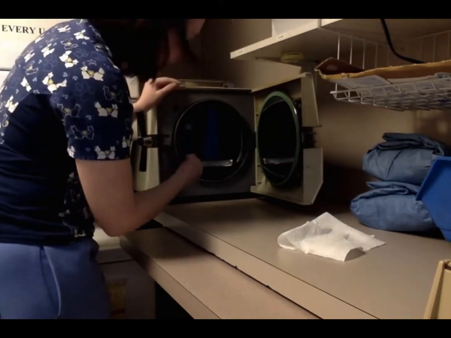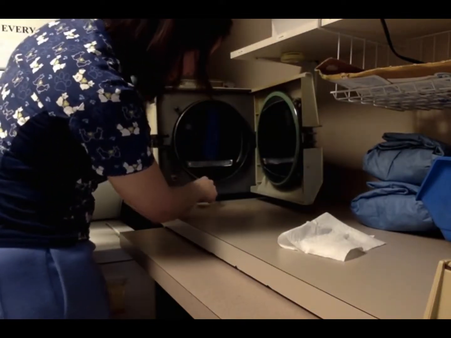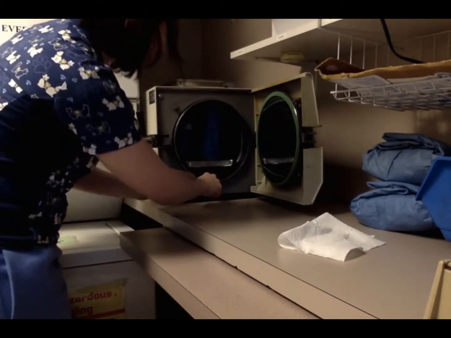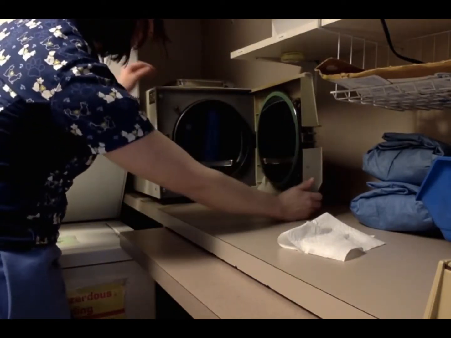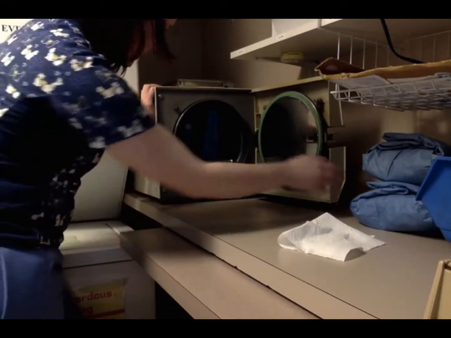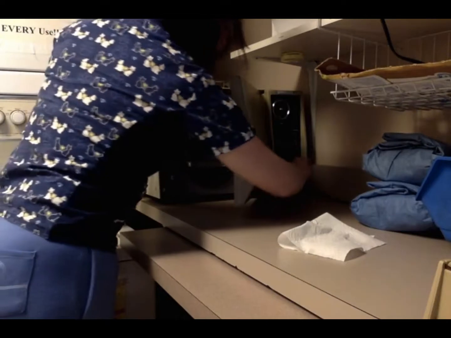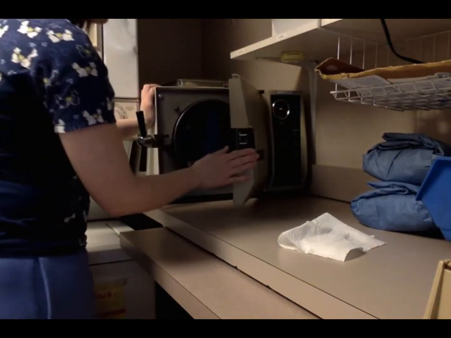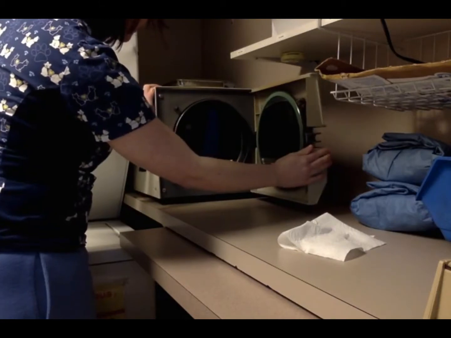I can hear it bubbling, so now water is being released from the fill chamber down into the bottom. And I can see it creeping up. I'm going to wait until it hits this little line right here. And then once that gets close, I can flip it to the steam cycle, which will close off the water from filling into the rest of the chamber.